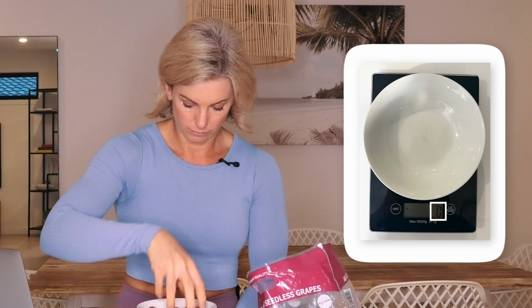So first of all, you want to turn on the scales and just make sure that they're in the right unit. So I'm using grams. Then I'm going to take a bowl and I'm going to place it on the scales. Now I'm going to hit tare, which will basically zero out the scales. Then I'm going to add my grapes. So today I'm going to have 200 grams of grapes.